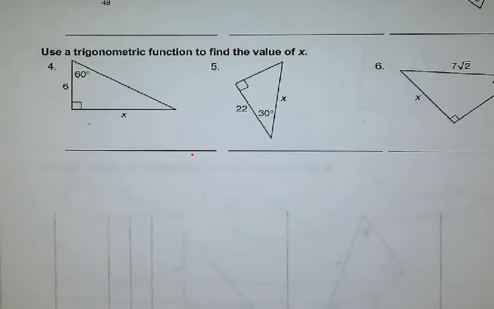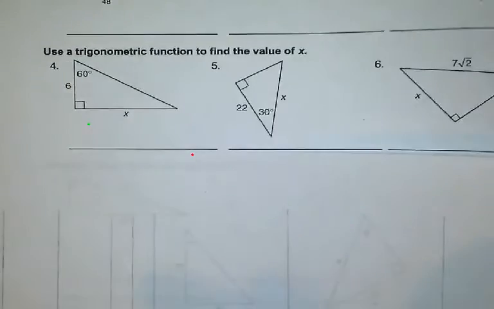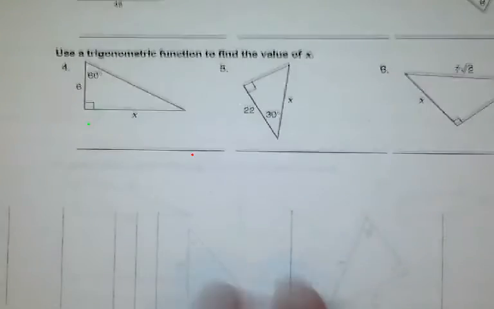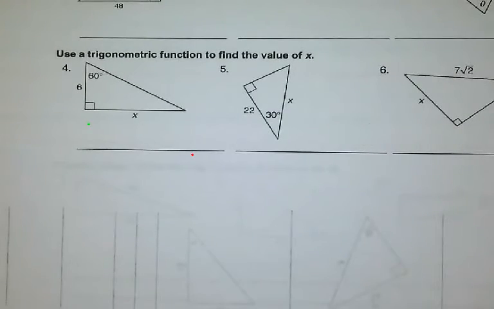Okay, so now we're going to use those special values that you found last time to solve the triangle. So what does it mean to solve a triangle? It means to find the missing sides. They give us one side and one angle. So this side is 6, and the angle is 60.